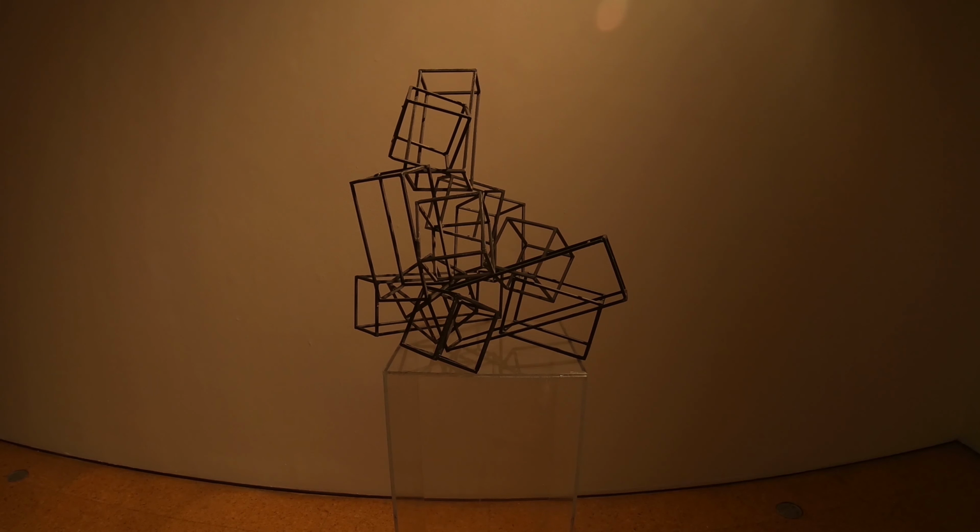In this situation, we have a three-dimensional metal sculpture being lit with backlight only. What I see is almost a silhouette. There's no clear distinction between each of the metal frames and their relationship with each other.